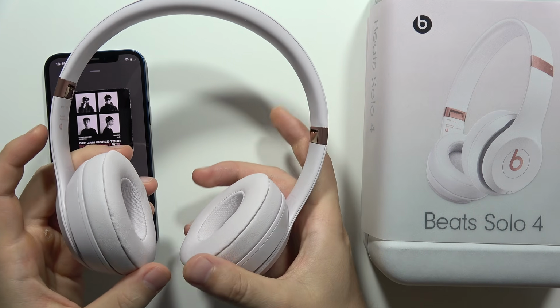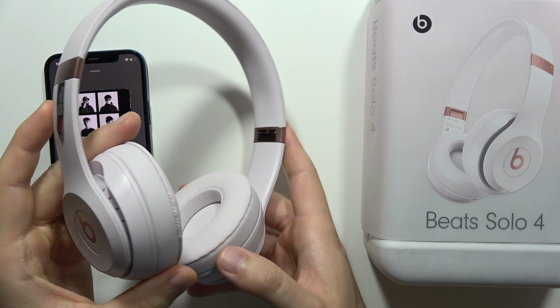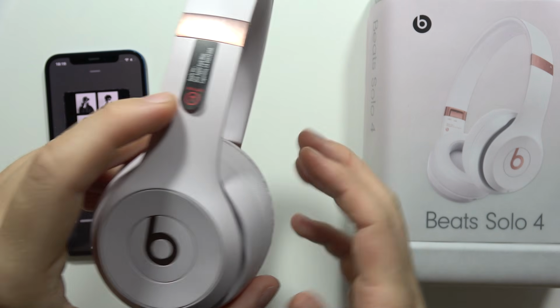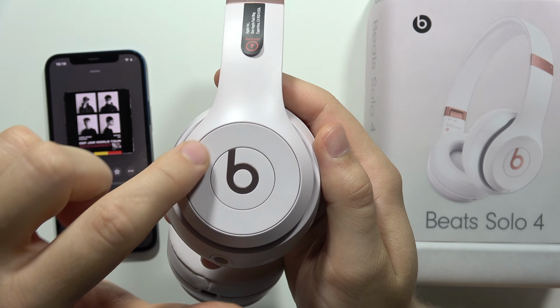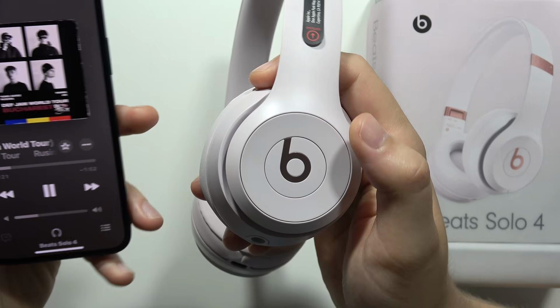Hey, let me show you all controls of the Beats Solo 4 headphones, and we can actually control a lot of features by using the left headphone. So we got the Beats button and this frame around the Beats button. So first I want to show you how we can volume up or volume down.